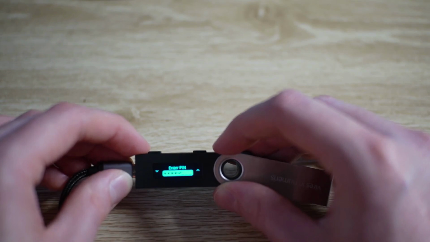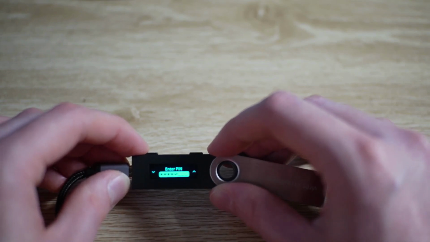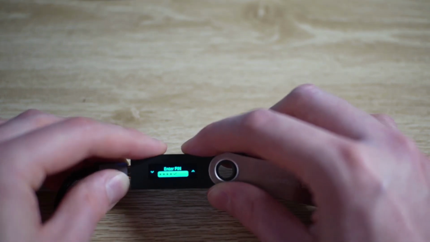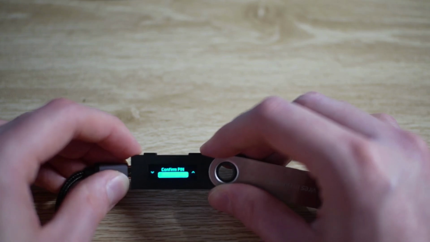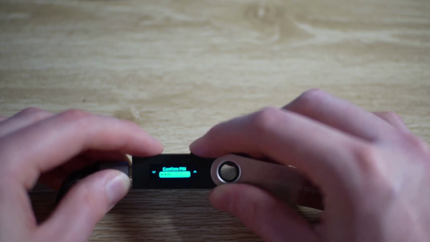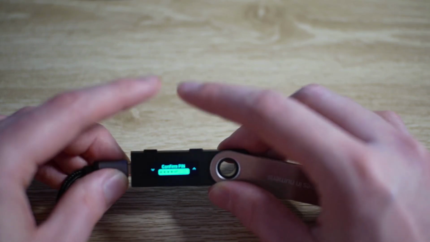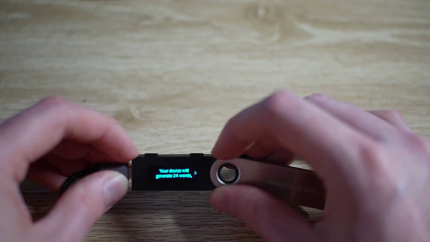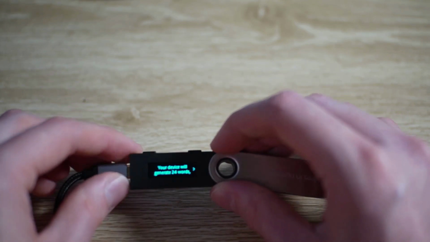Now, once you have selected all the numbers that you want for your pin, you need to press the OK button again to confirm it. Now, what it will do is ask you what the pin is. So you just rewrite the same pin. So you put the same pin down again just to confirm it. So 1, 2, 3, and 4. And then once again, you confirm it and then your pin will be now set up. So that's the first step to setting up your Ledger Nano.